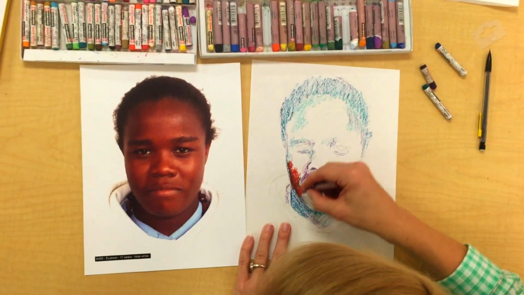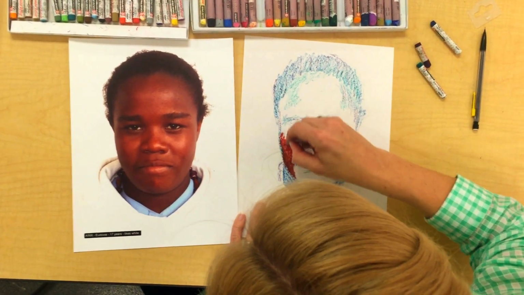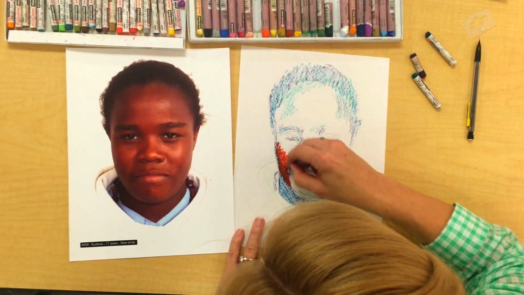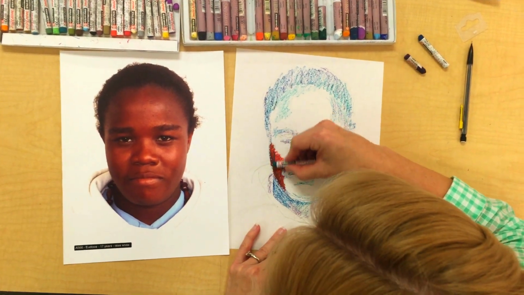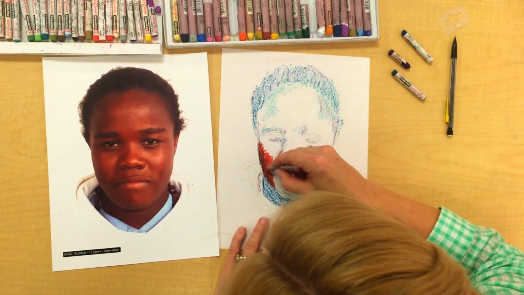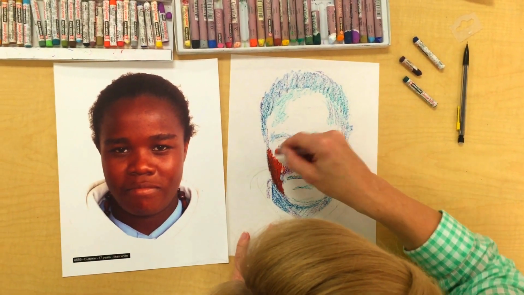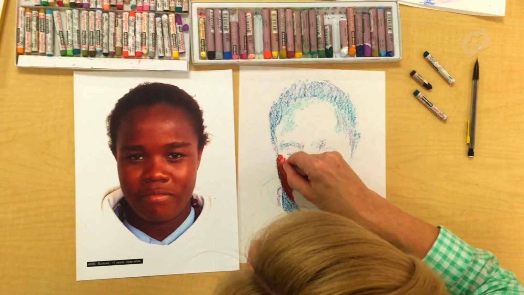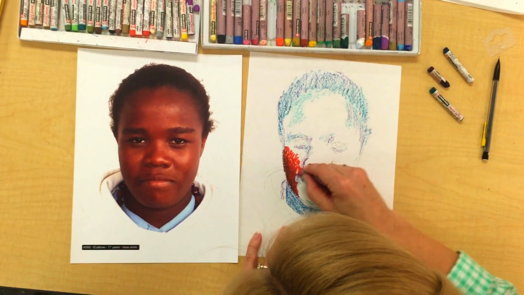To use it as a blender. And right now it's looking pretty bright compared to her skin, so I might need to go back, add a little bit more of that green to tone it down, the blue-green, scruffle it around, blend it in. And I like the motion of the surface. I like how this activates the surface and gives it this interesting look.